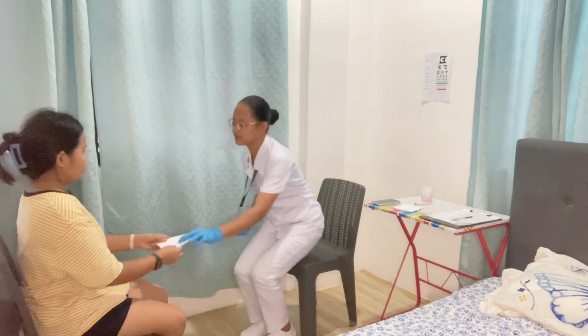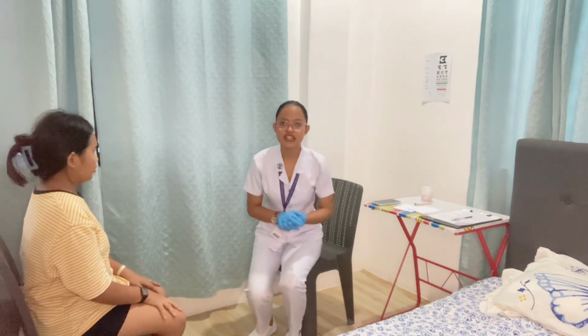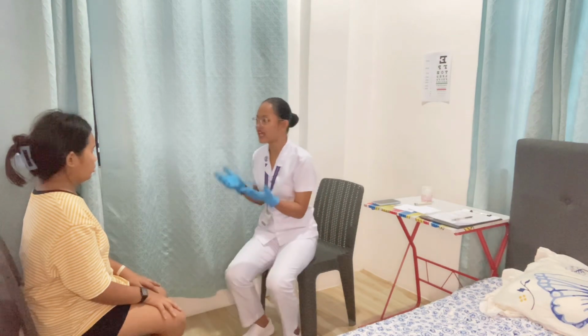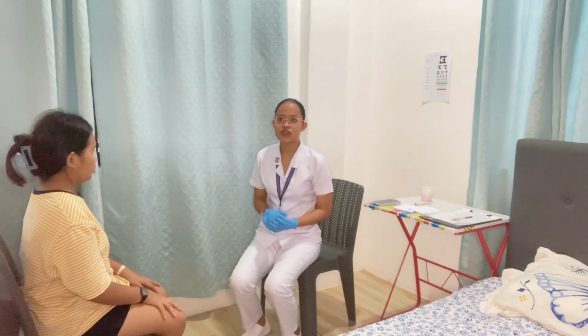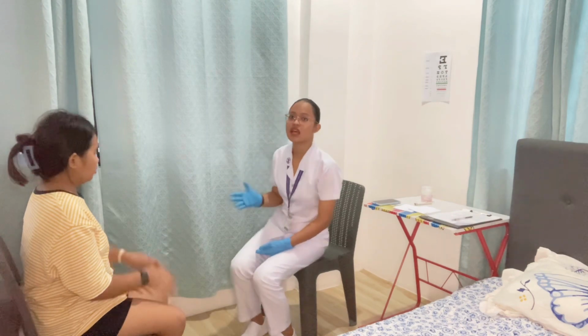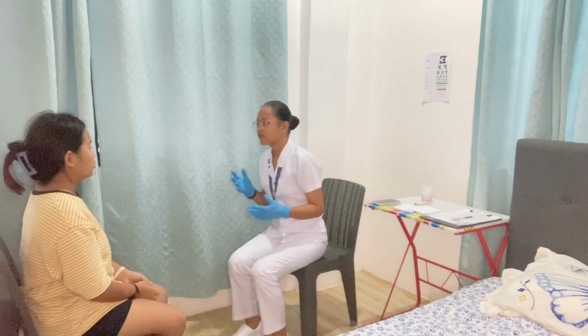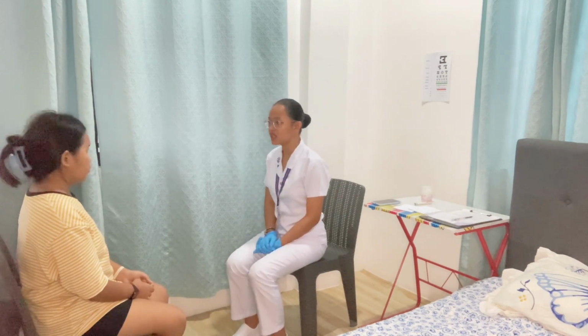Okay, thank you. So now let's proceed in visual inspection of the eyes. So first, we have to visually inspect the eyes for alignment and symmetry. So this is to identify any visible abnormalities that may affect eye movement and coordination. Then I will inspect your eyebrows for hair distribution and alignment and skin quality and movement.